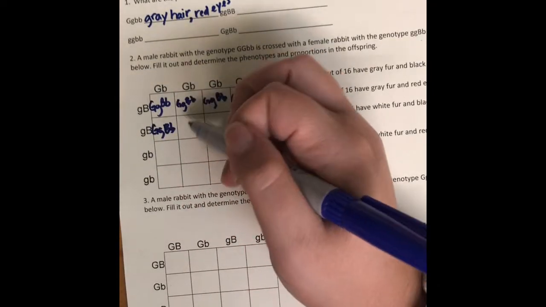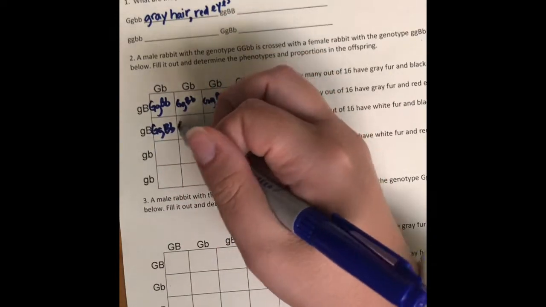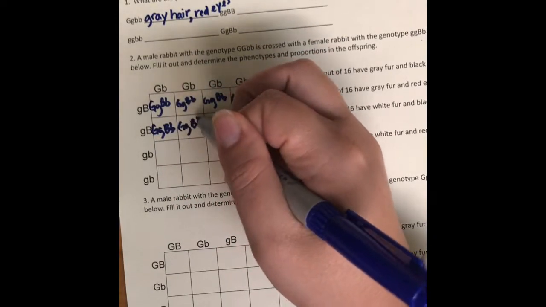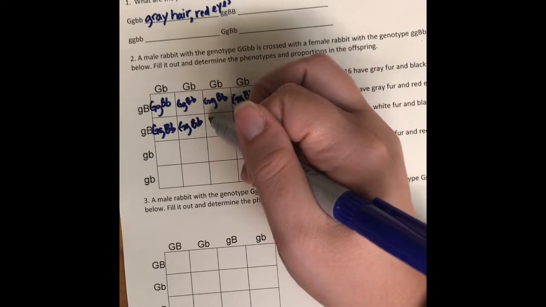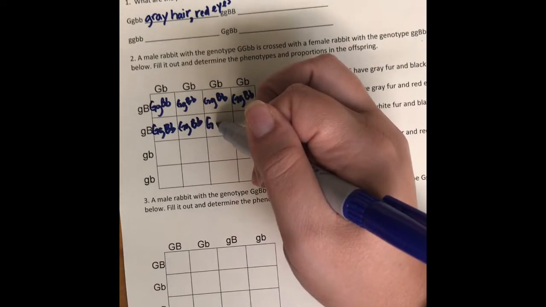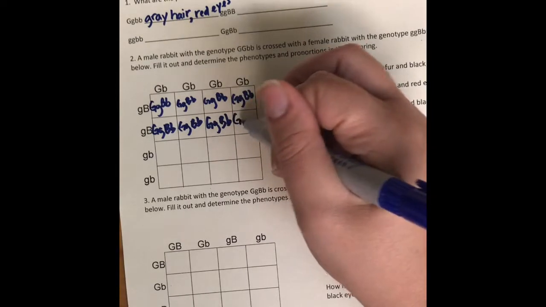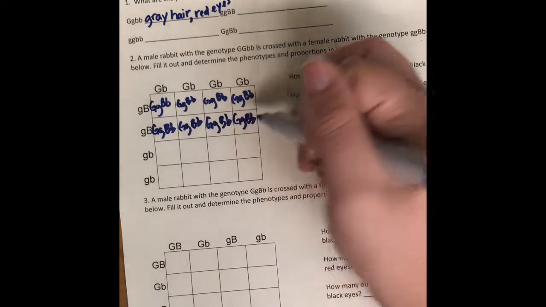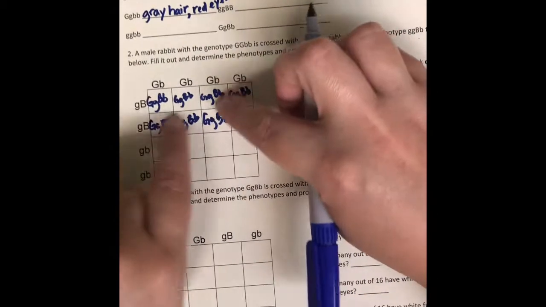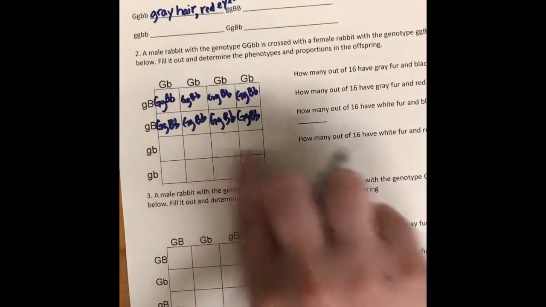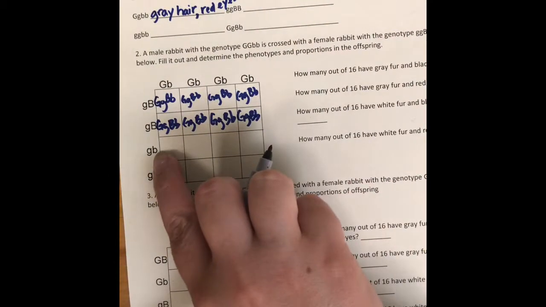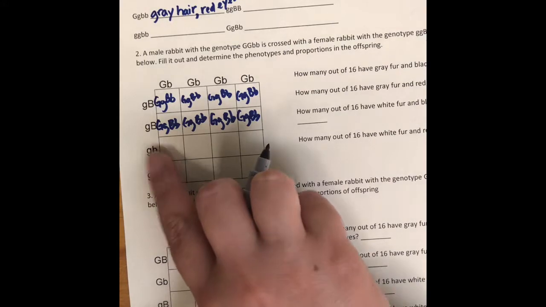Remember, we're just dropping them in, but we're keeping the G's together and the B's together. And if there's a big G or a big B, we're putting them first. Okay, but we're just doing like last time, we're just dropping them in the squares. This one's going to be a little different because this one doesn't have a big B, it has a little b.